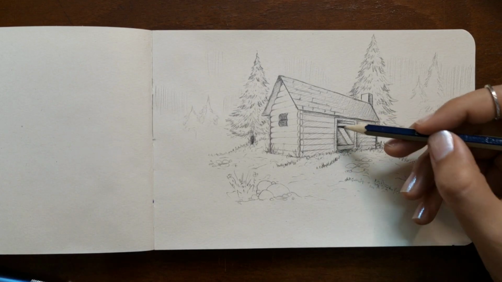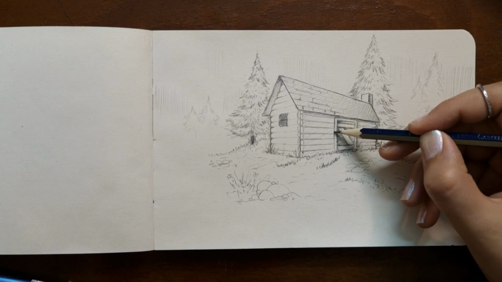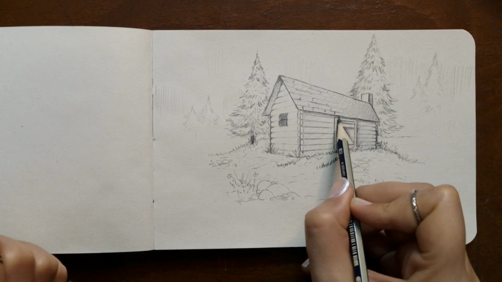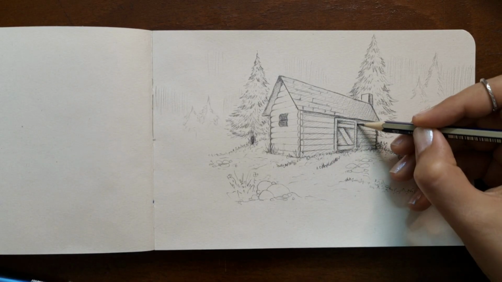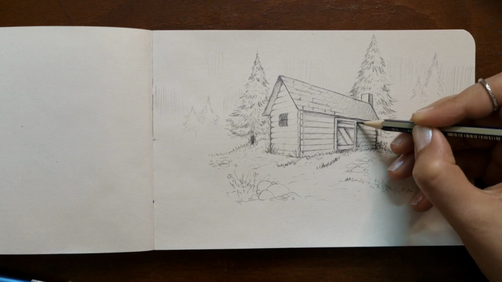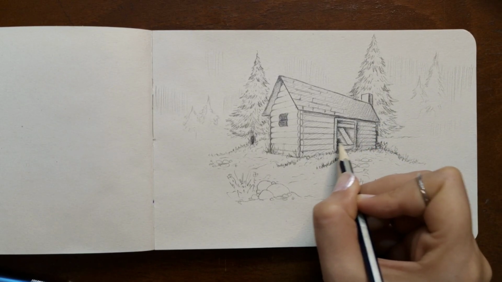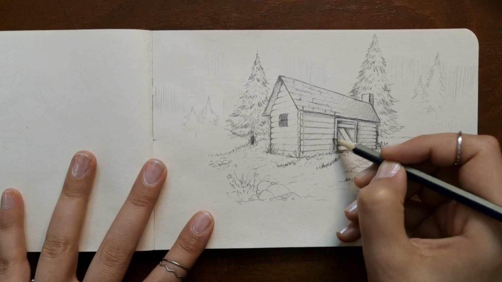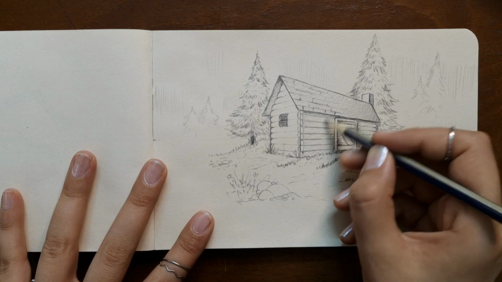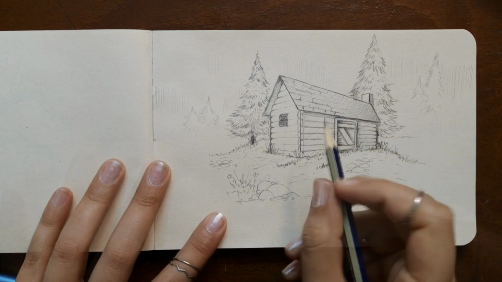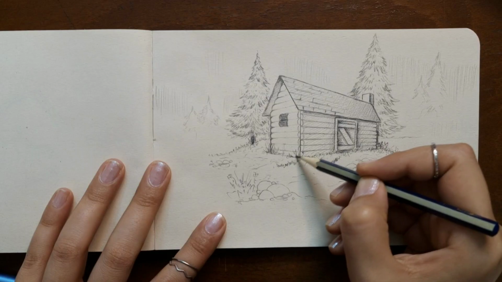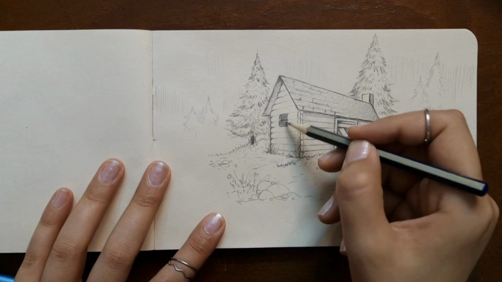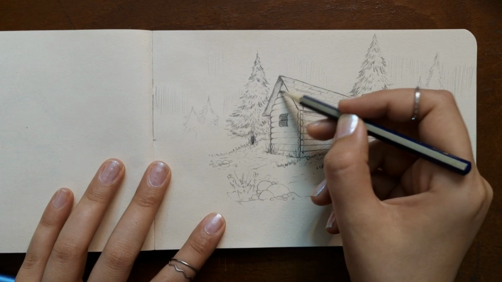I'm also going to darken this part of the door frame to make it pop a bit and stand out from the cottage wall. Adding these shadows makes the door seem more prominent in this part of the house. Again, I'm just lightly shading these areas. This side doesn't really need shading, but you can add a very soft layer of shadow to this area to make the whole image look more balanced. You can also add a little shading to the area under the edge of the roof.